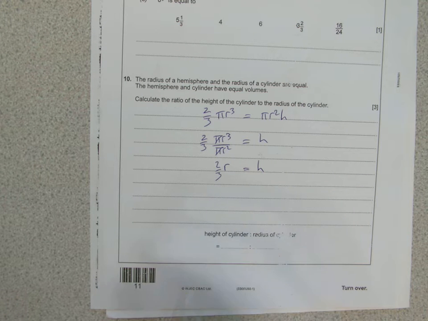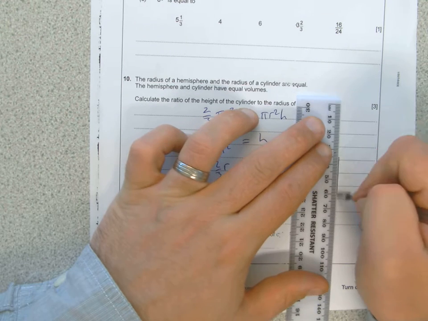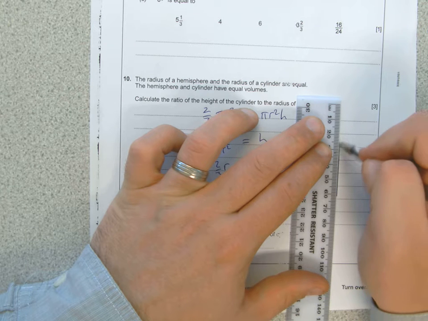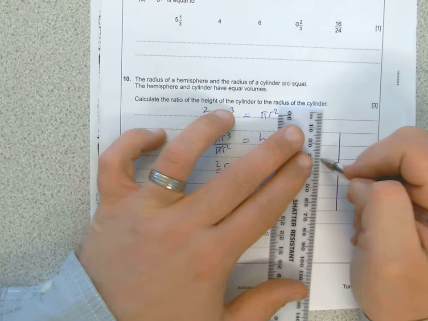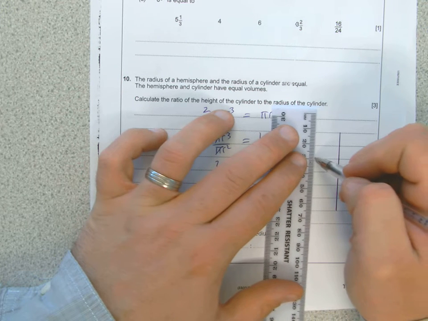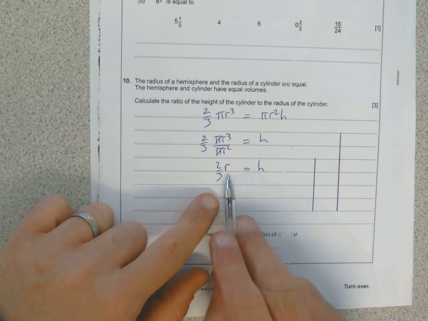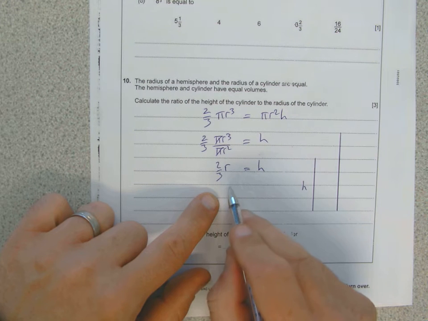Now, when we see this 2/3 r equals h, that means the radius is actually more than the height, isn't it? If I was to draw this out, sometimes it's helpful to see this visually. So if I draw that out, and that would be my radius, then my height would be slightly less than that, because the height, h, is 2/3 of what r is.